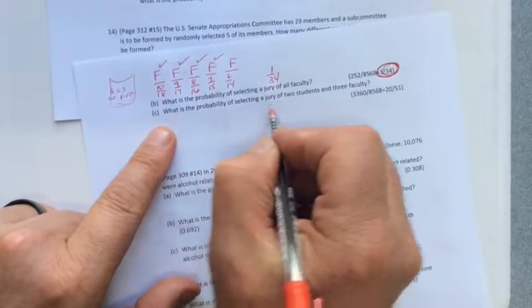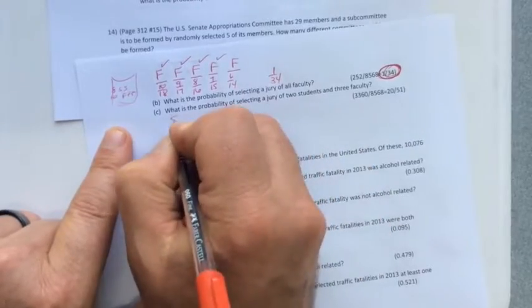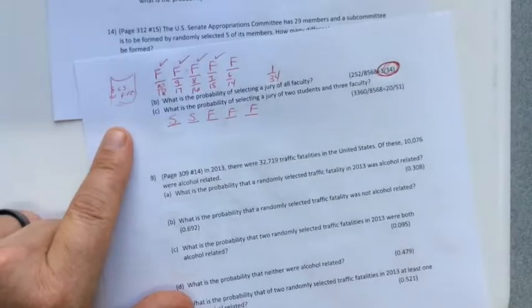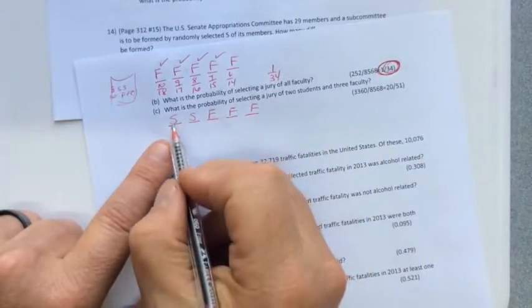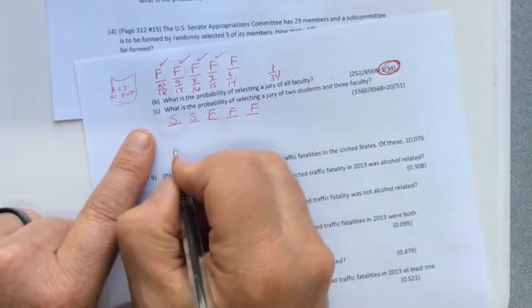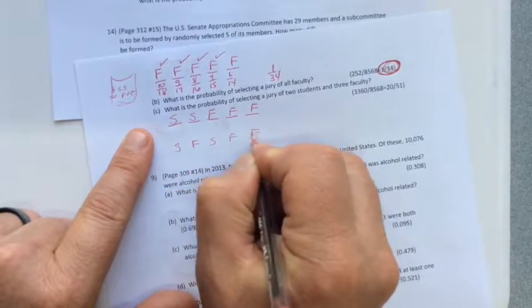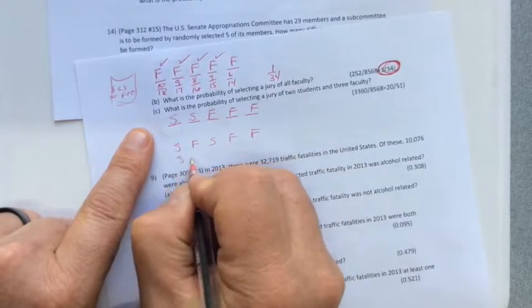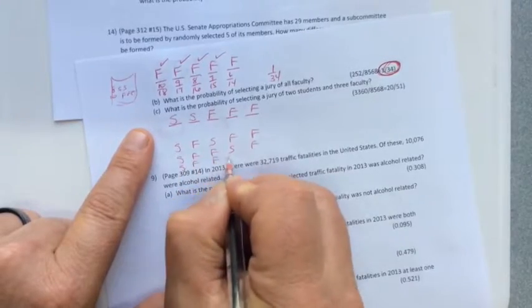Okay, what's the probability of 2 students and 3 faculty? So student, student, faculty, faculty, faculty. Okay, it could be like this, but just notice it could also be student, faculty, student, faculty, faculty. See that this is also 2 students and 3 faculties, but the extra student could be there.